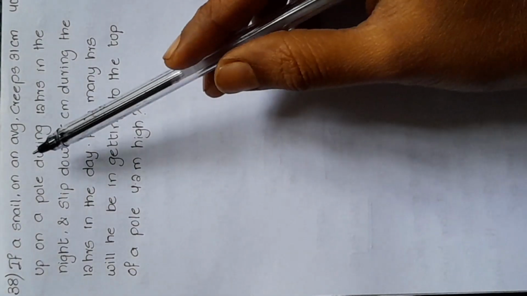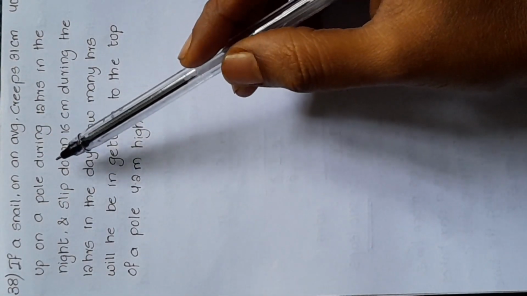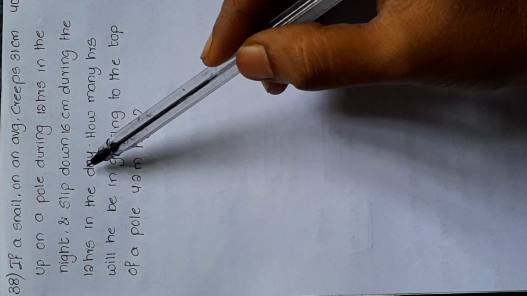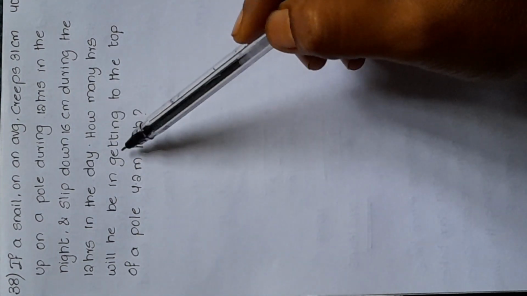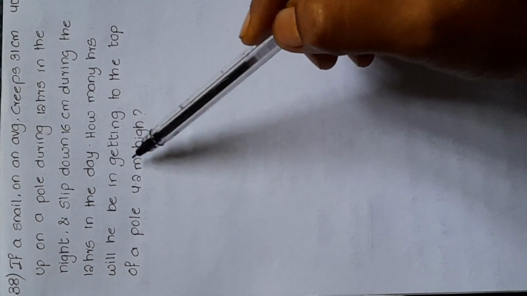Question number 38. If a snail on an average creeps 31 centimeters up on a pole during 12 hours in the night and slips down 16 centimeters during 12 hours in the day, how many hours will he be in getting to the top of the pole if the pole height is 4.2 meters? In this question, first we should find the multiple.